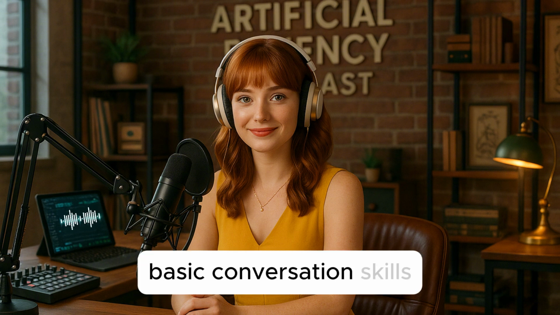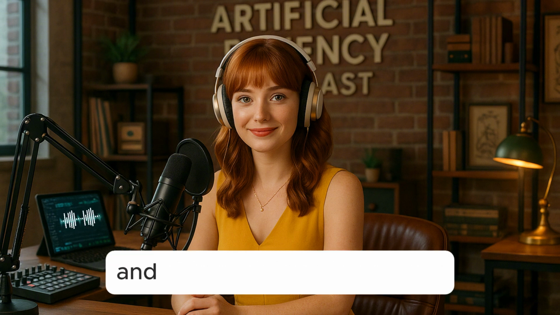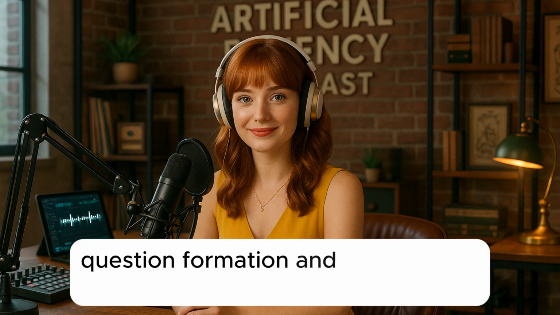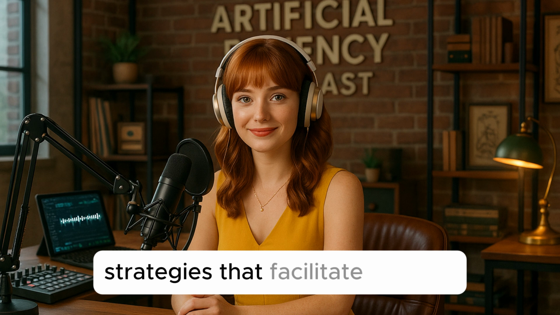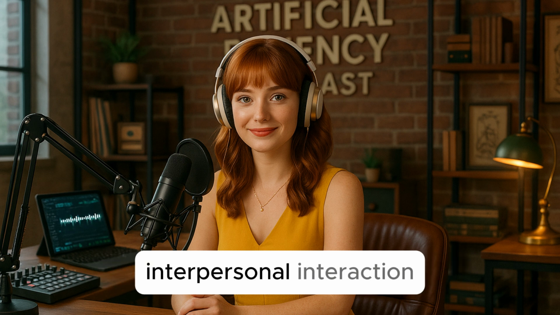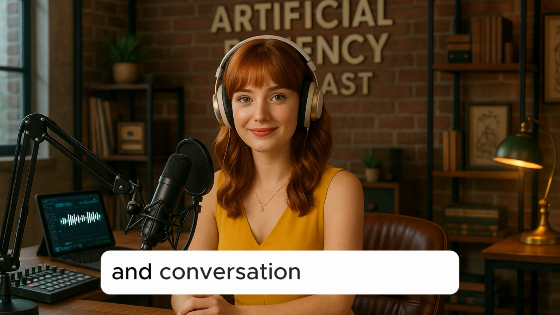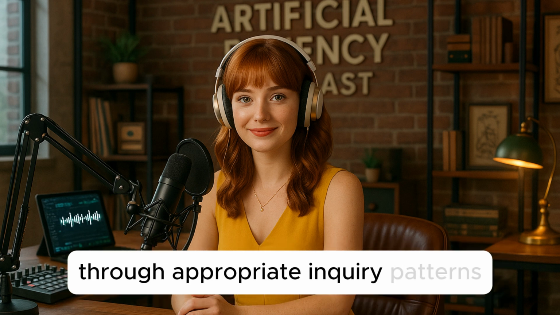Basic conversation skills enable social participation and relationship development through small talk patterns, question formation, and appropriate response strategies that facilitate positive interpersonal interaction. Question formation enables information gathering and conversation maintenance through appropriate inquiry patterns.